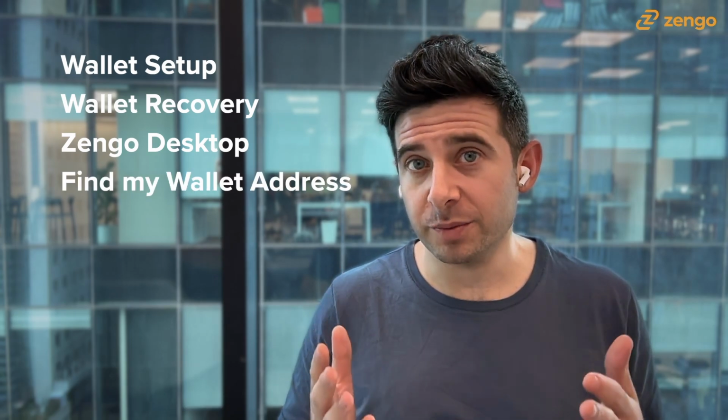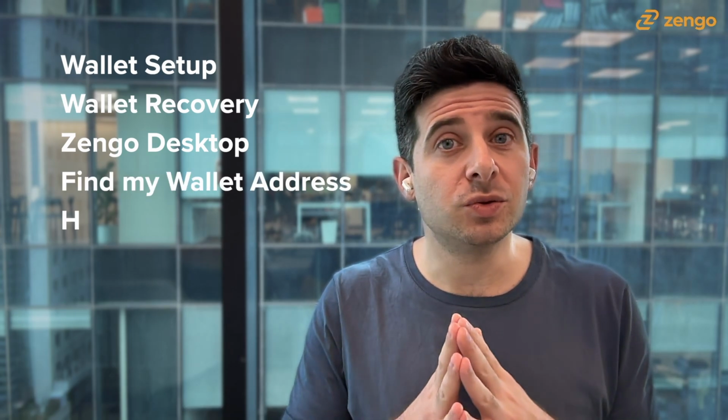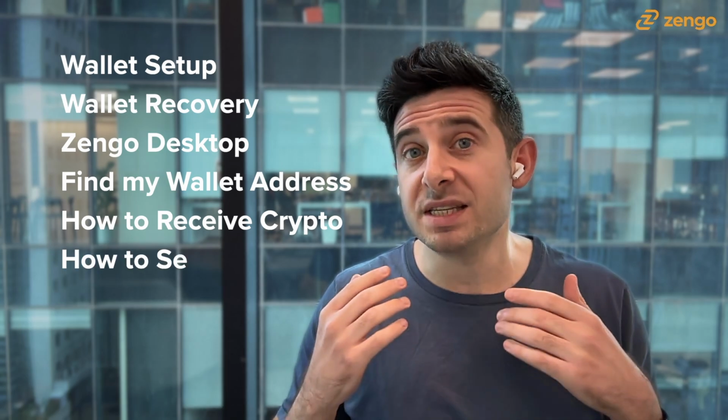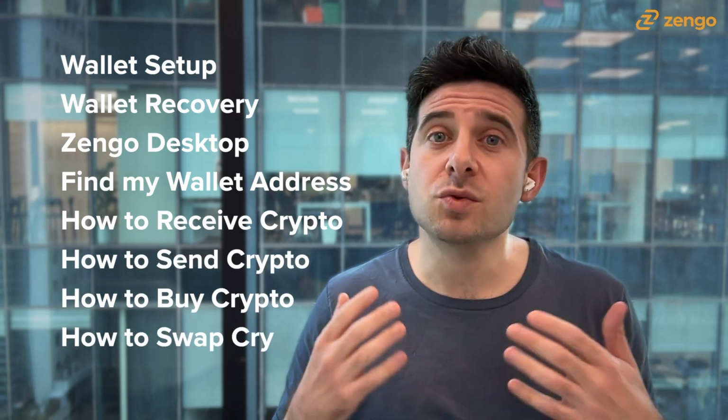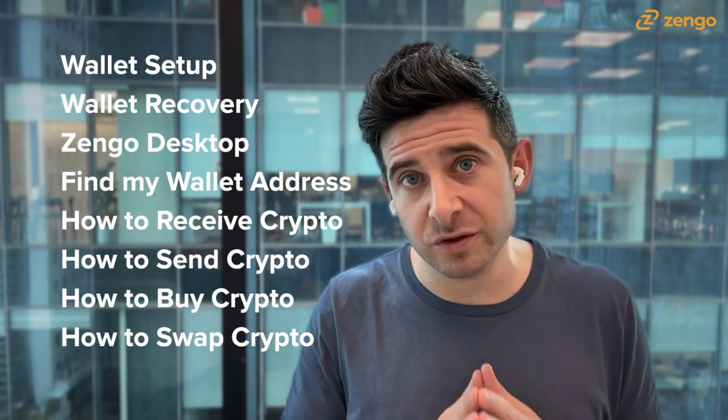In this Zengo Wallet tutorial, we're going to review the following 8 items: how to set up your Zengo Wallet and how to recover your Zengo Wallet, Zengo Desktop, how to find your crypto wallet addresses, how to receive crypto, how to send crypto, how to buy crypto, and lastly, how to swap crypto securely inside of your Zengo Wallet.